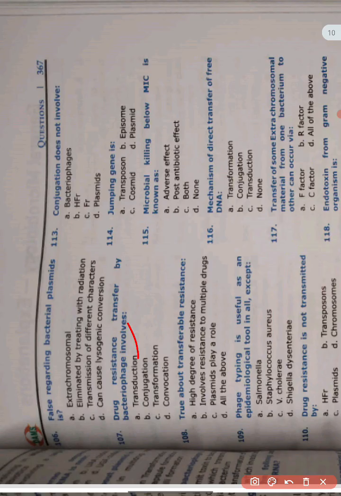True about transferable resistance. High degree of resistance, yes. Involves resistance to multiple drugs. Plasmids play a role. All the above are true. No use of dose adjustment or combinations if they are resistant. If they are resistant, they will not respond to dose adjustments. If you increase the dose, they will still show resistance. Horizontal transfer is there, and there is no change in virulence.